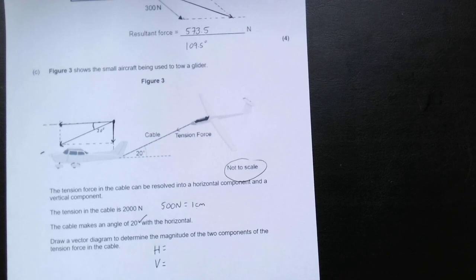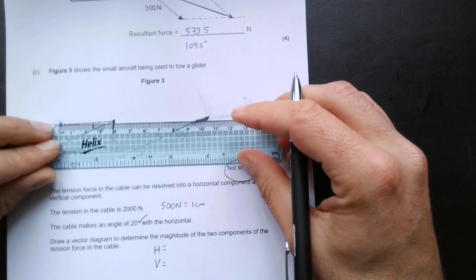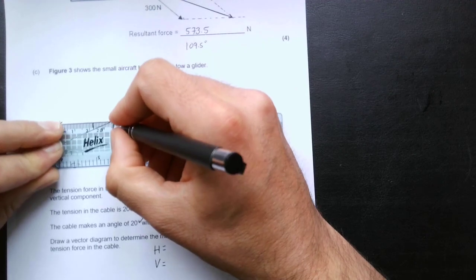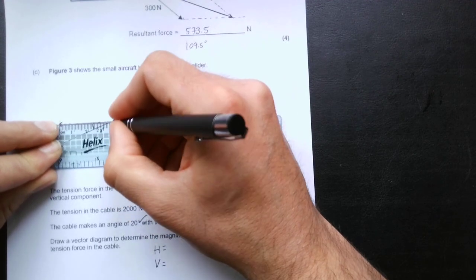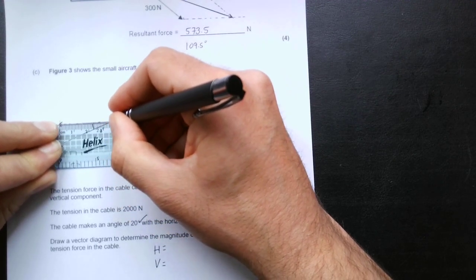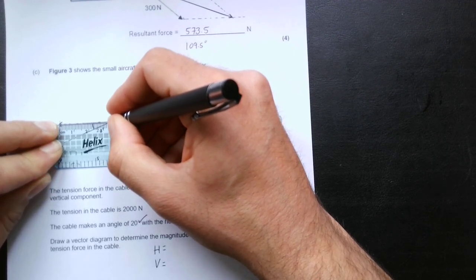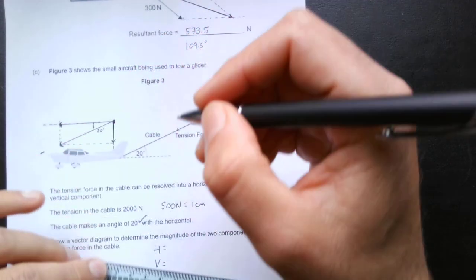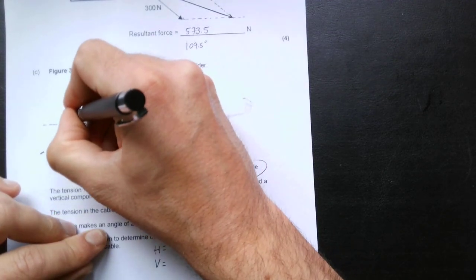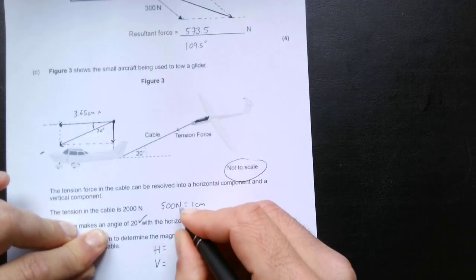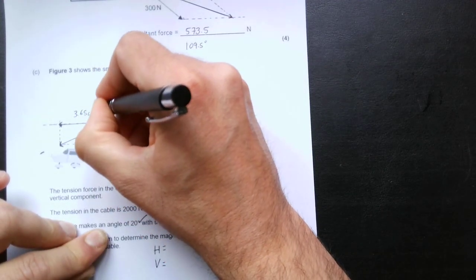So we know that the horizontal is this many centimetres, which is 3, keep moving it. So we've got 3.5, 3.6, 3.7. I would say that's between 3.6 and 3.7, so we'll put that as 3.65. So 3.65 centimetres times by 500.